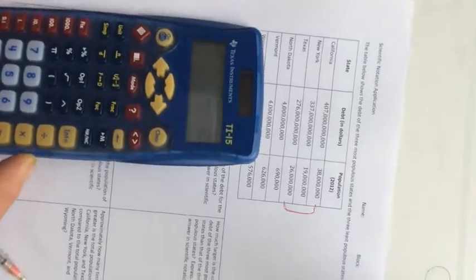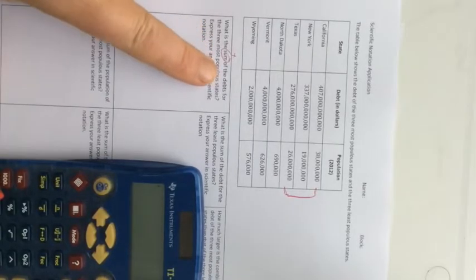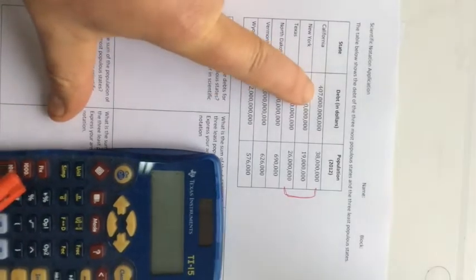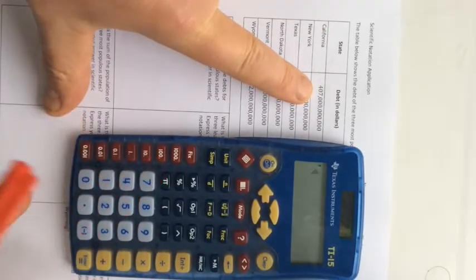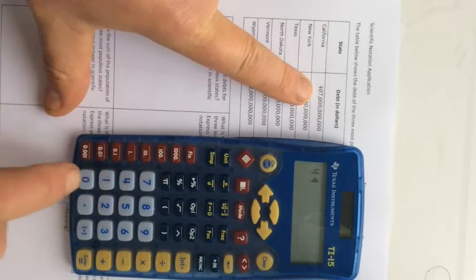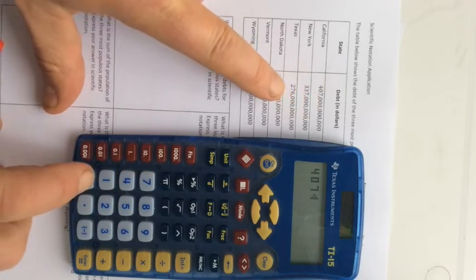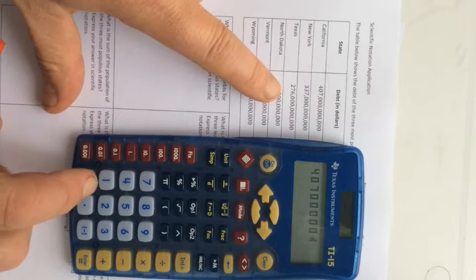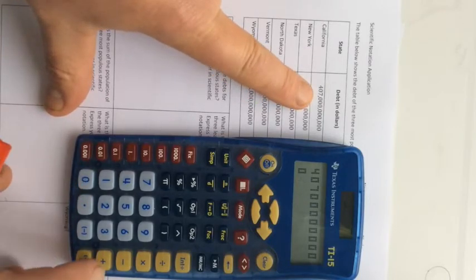Now we may or may not need scientific notation. It just depends. So what do they want here? They want the debts, so they want these numbers. Okay, that might be too many zeros for this calculator to handle. I don't know, so let's go ahead and find out. 407 and then 9 zeros. Okay, it looks like it might have been able to do that.